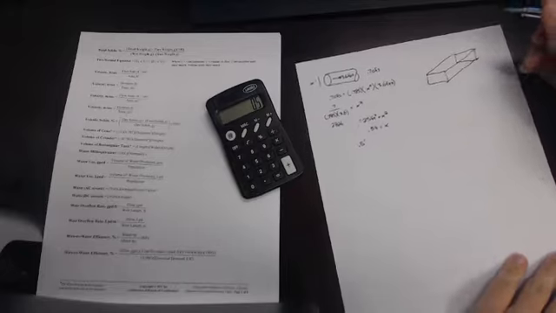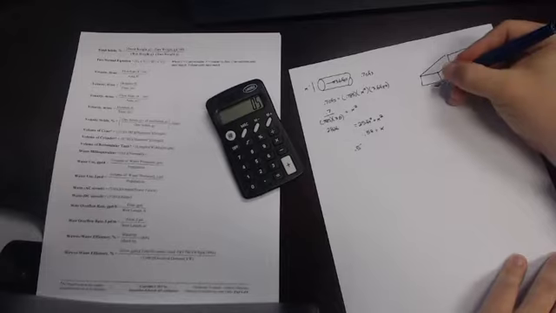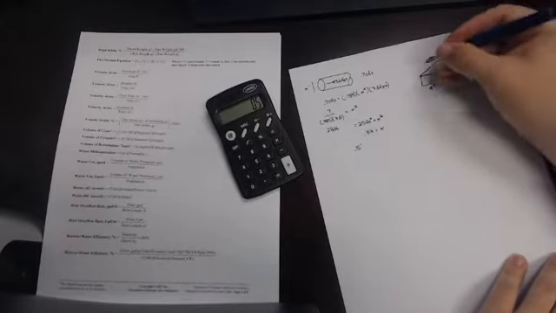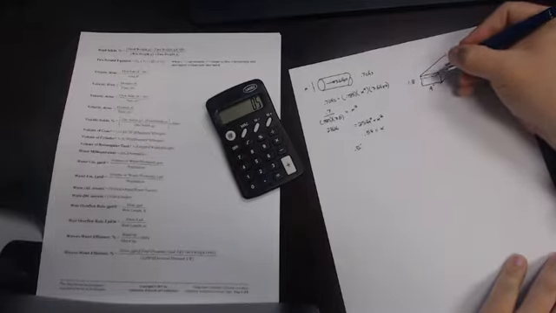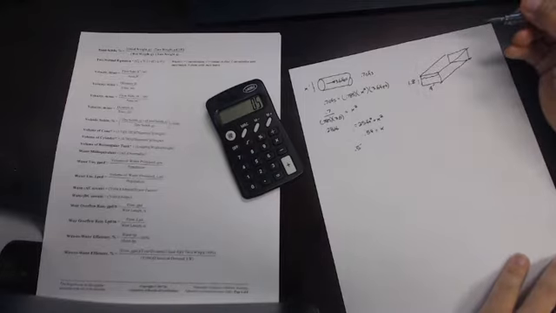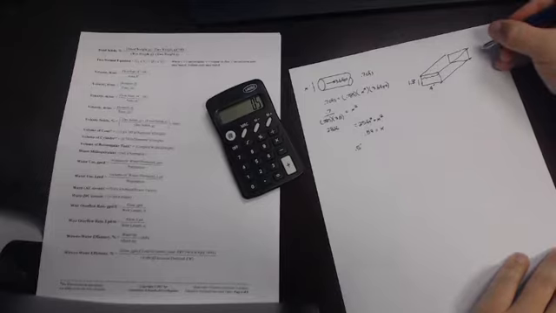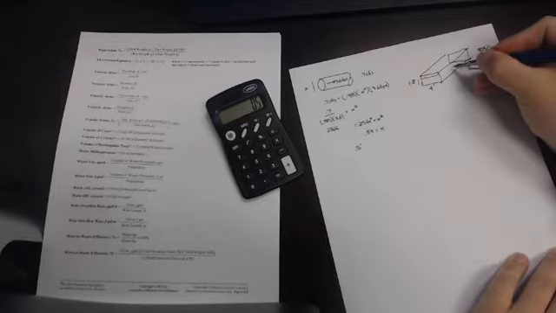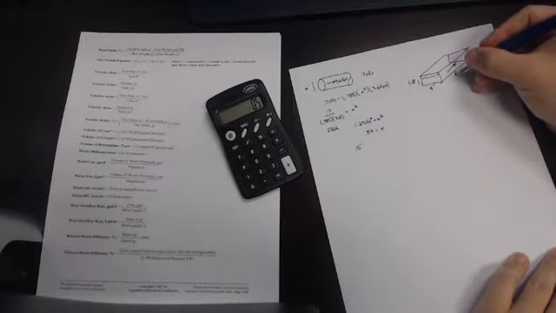Alright, so let's say the channel is a rectangular cross section. The channel is 4 foot wide. Water is flowing at a depth of 1.8 foot. So we know the water level is 1.8 foot. The flow through the channel is 9,050 gallons per minute. What's the velocity in feet per second, in FPS?